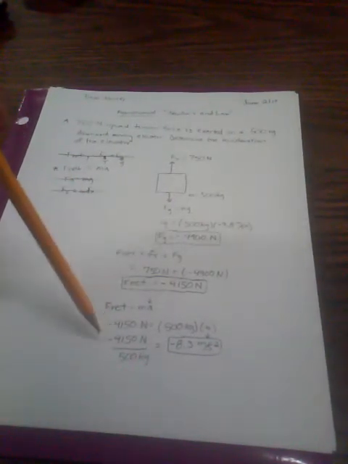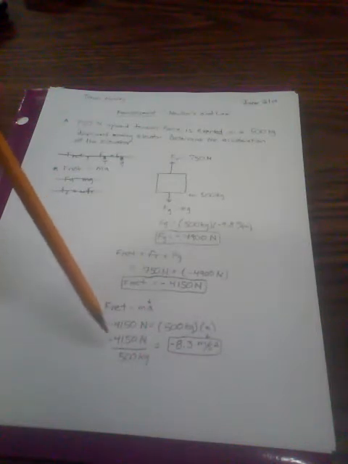After a little algebra, you plug into the calculator: negative 4,150 newtons divided by 500 kilograms equals negative 8.3 meters per second squared, which is our acceleration.